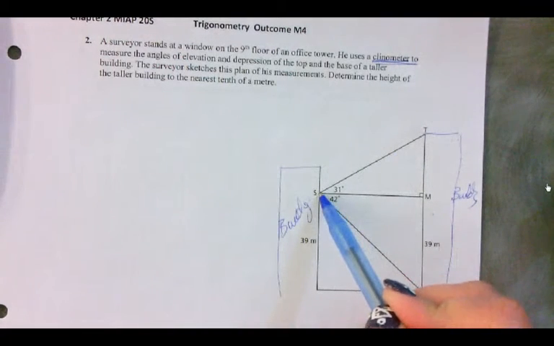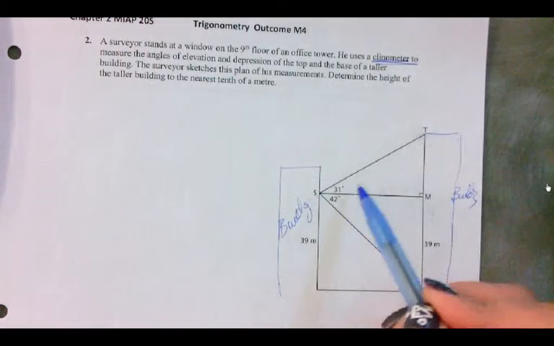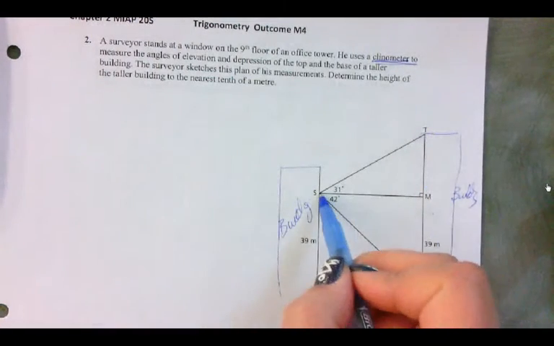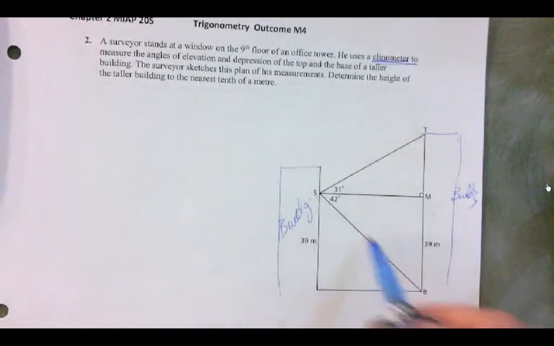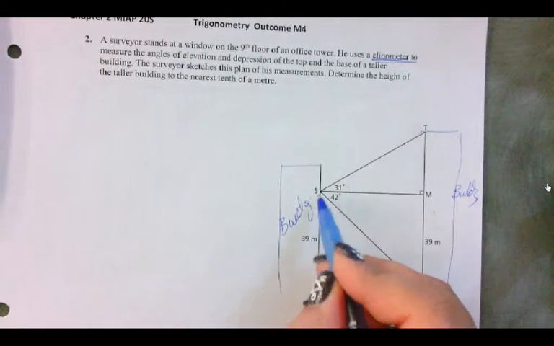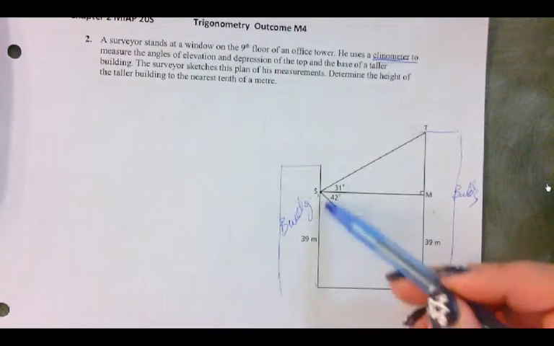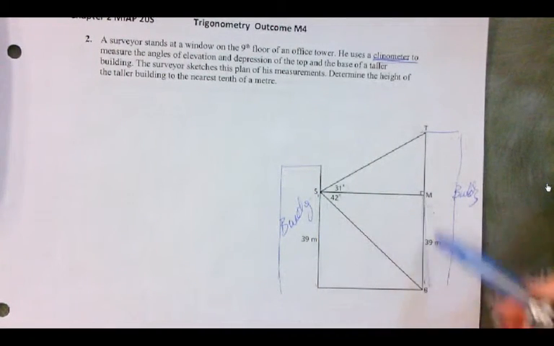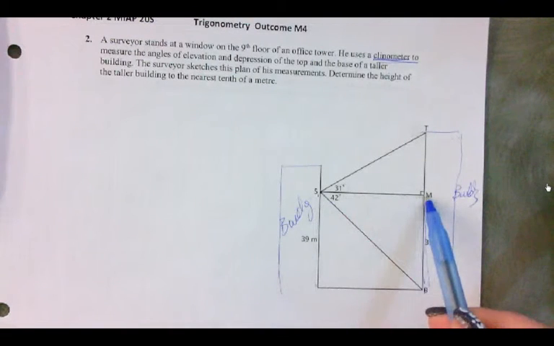So they stand here and they measure. Angle of elevation is 31 to the top of the building. Angle of depression to the bottom, to the ground, to the base, is 42. And he is 39 meters up. So this 39 meters, it also corresponds to over here, right? Because this is a horizontal line.